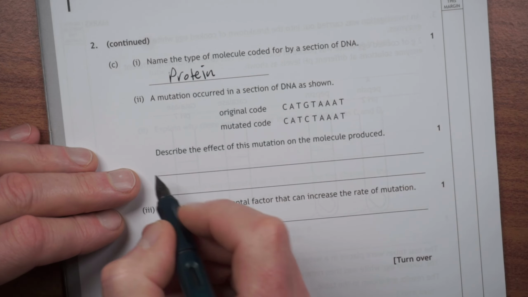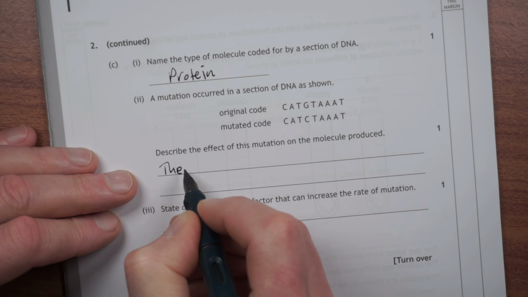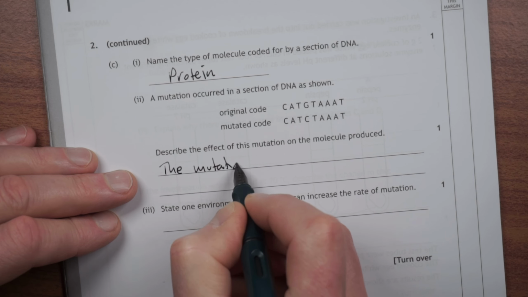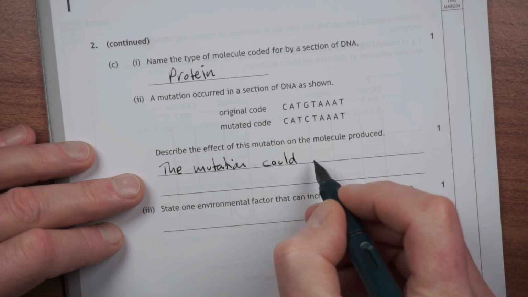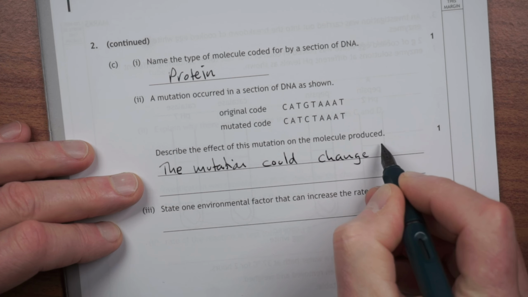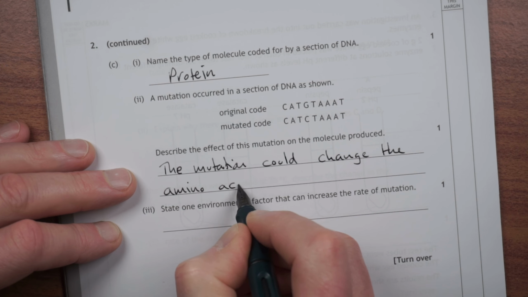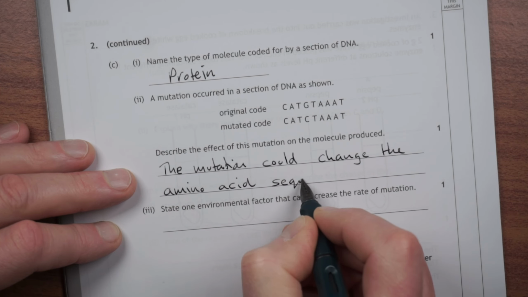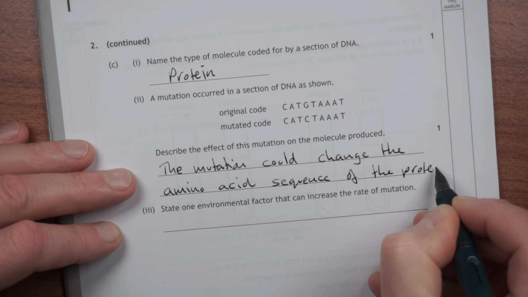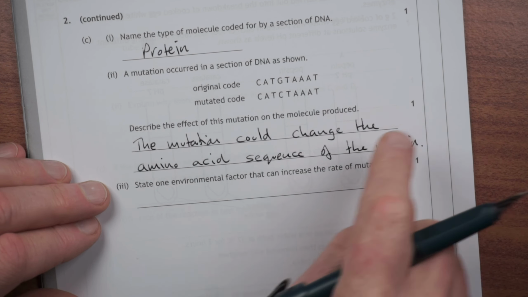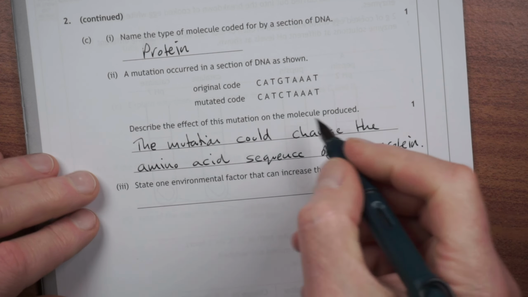And I would say, this is just for 1 mark, the mutation might not, because there is redundancy in this system, could change the amino acid sequence of the protein. Now that's what I would write for the answer there. All they're asking is 1 mark. So the mutation could change the amino acid sequence of the protein produced, the molecule produced as the protein.